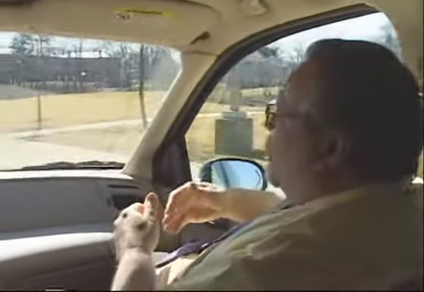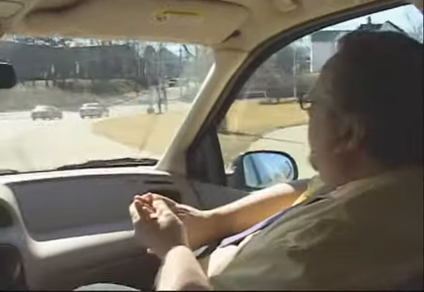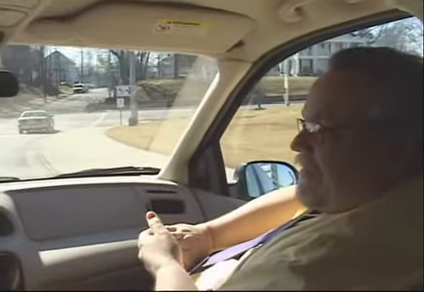Okay, when we get down to the traffic light here, we're going to be turning right. This will be a little bit new environment for you. We'll have multiple lanes, traffic lights, parked cars. So I'll be pointing out those things that present a risk to you or that you need to draw your attention to because they're important information to the driving environment.